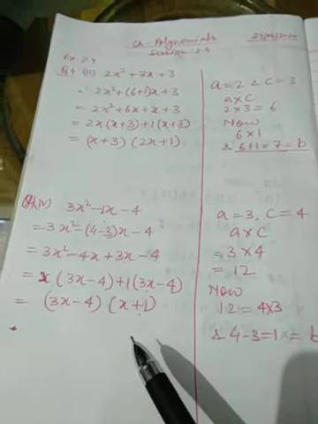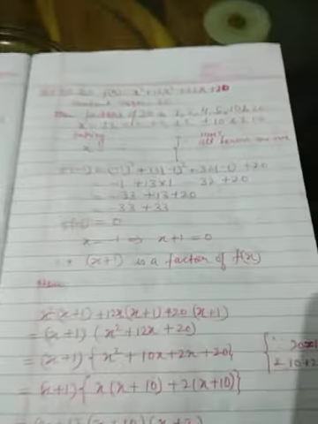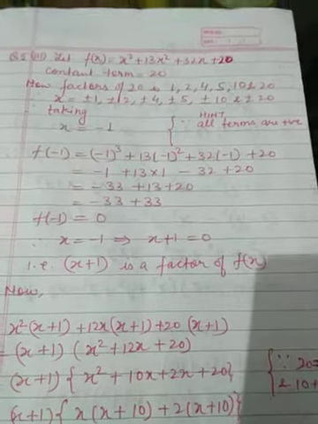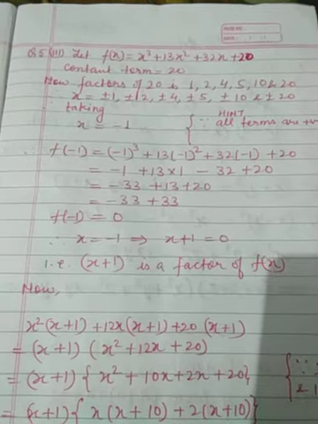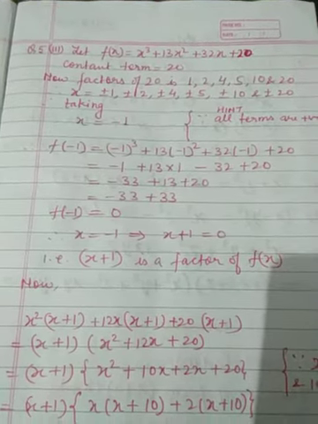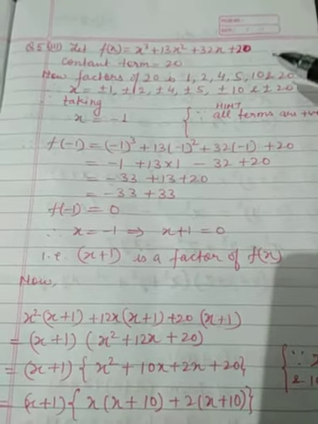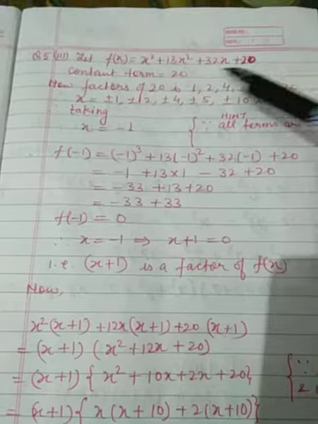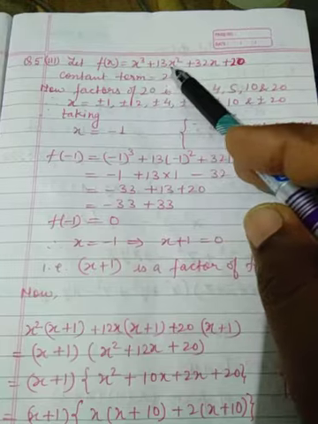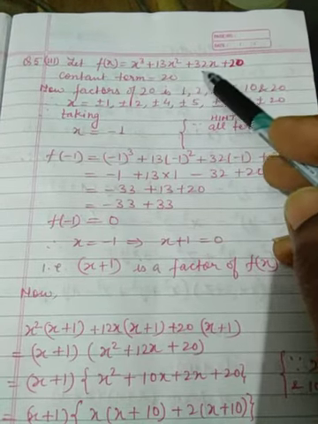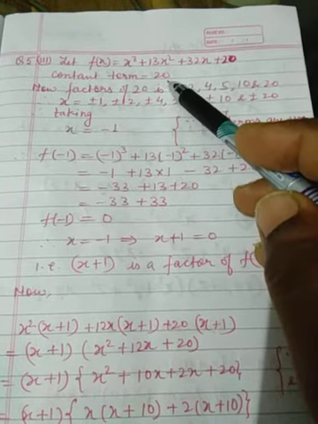Okay, let's proceed to the next step, that is question number 5. We will select one question and try to understand this. We have done, I think, 4 or 5 questions as examples to understand factorization on the basis of the factor theorem. So the given polynomial is x cube plus 13x square plus 32x plus 20. In this polynomial the constant term is 20.